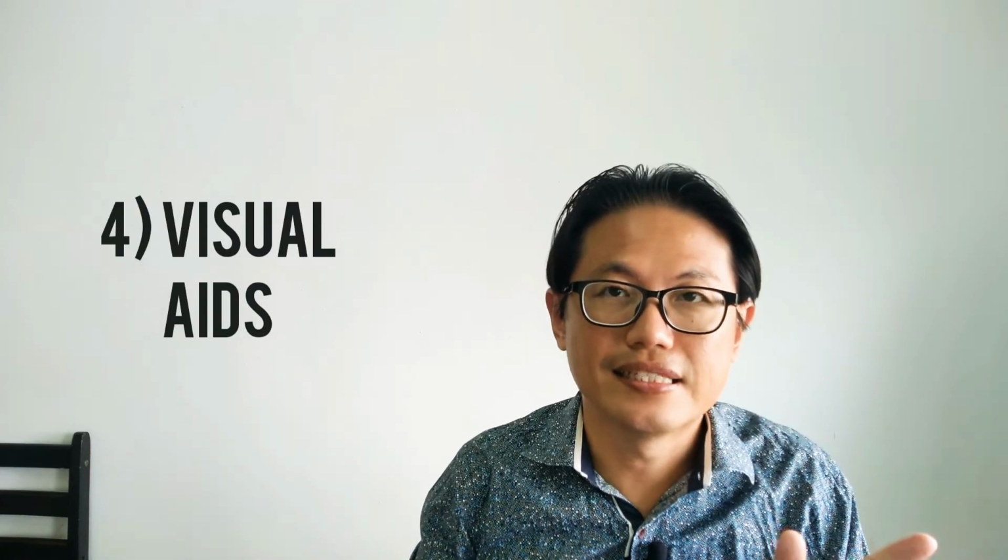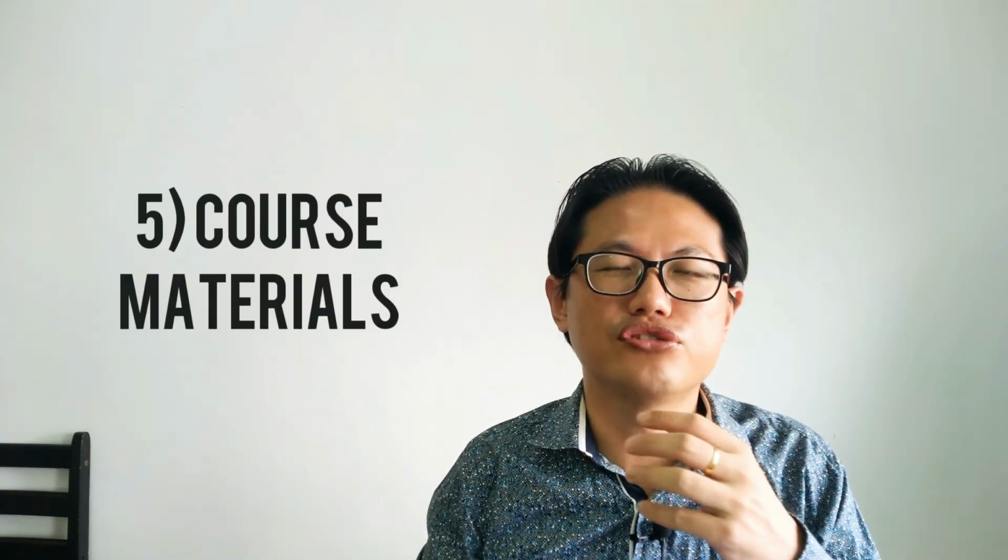Point number 4 is to use more visual aids. Although we may be able to pronounce and express ourselves clearly, if you are encouraging a foreign student, English may not be their primary language, so they might struggle to think and express themselves. So it is good to use pictures, and that can really make it easier for us as tutors to encourage the students.